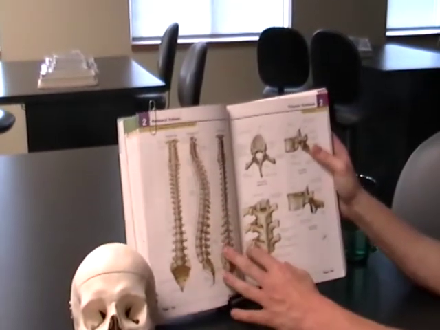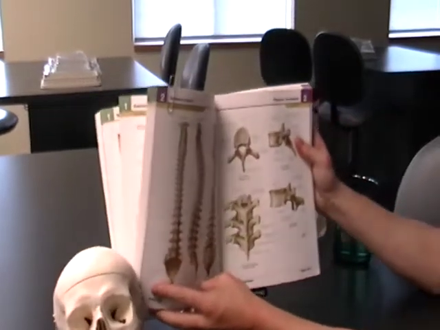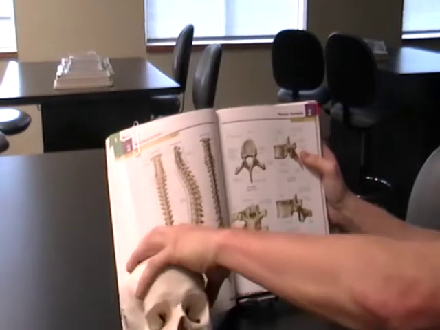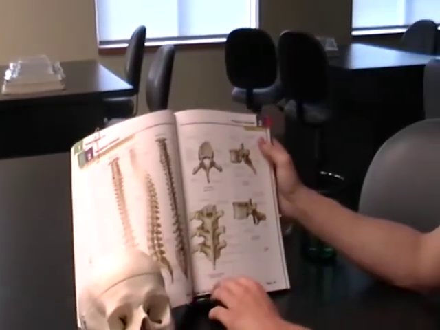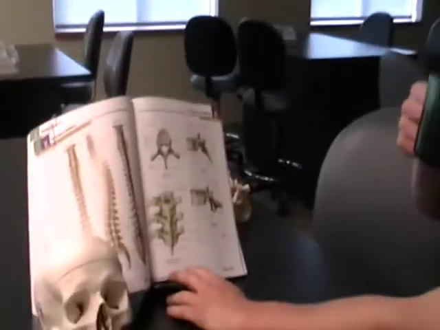Now thoracic vertebrae have some rather unique structures to them as well. We have 12 thoracic vertebrae and we have 12 ribs. So all 12 of our ribs attach to our 12 thoracic vertebrae.